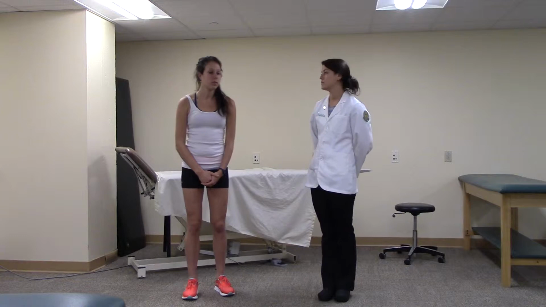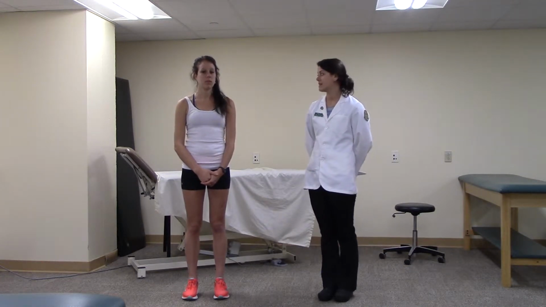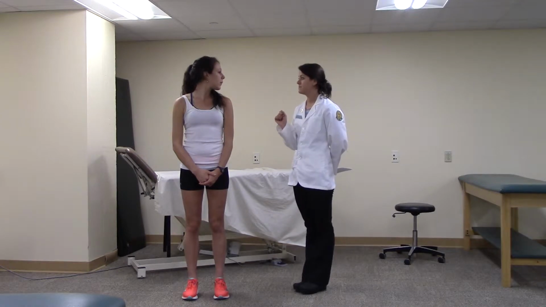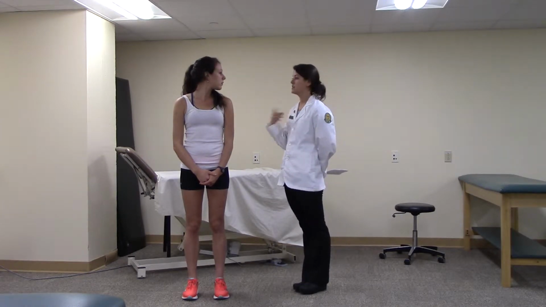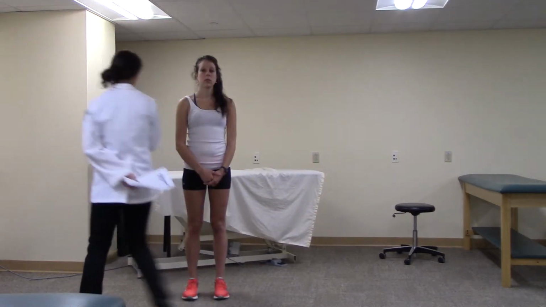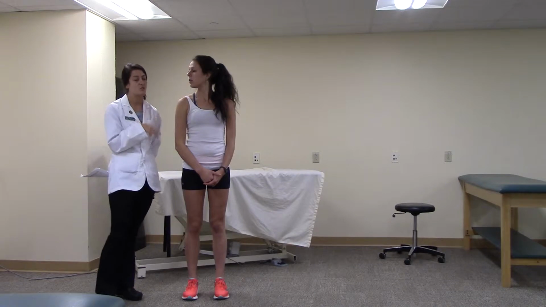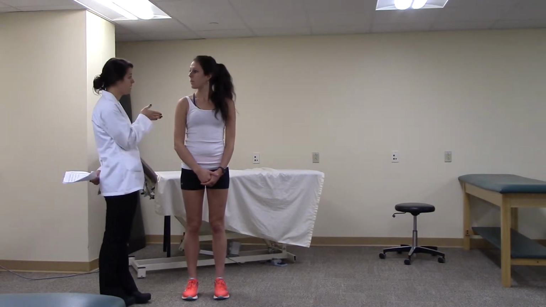So I'm just going to have you rotate your head to the right and the left. Any pain with that? Nope. So this would be functional because her chin is in line with her clavicle. And now let me see, go to the right. This actually would be dysfunctional because her chin is not in the midline of her clavicle. Was there any pain with that?